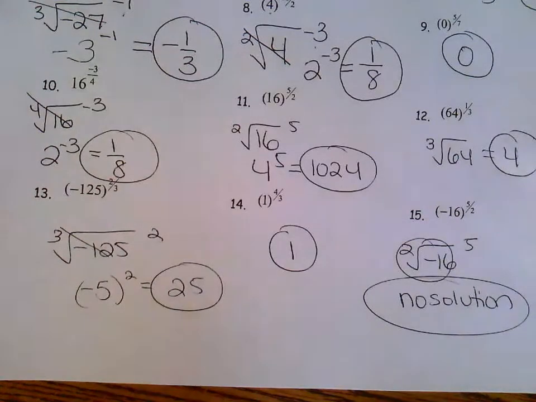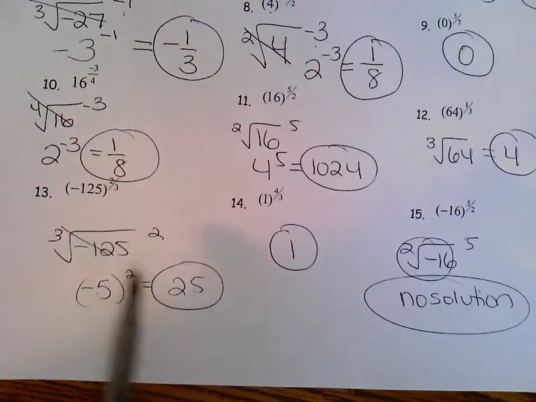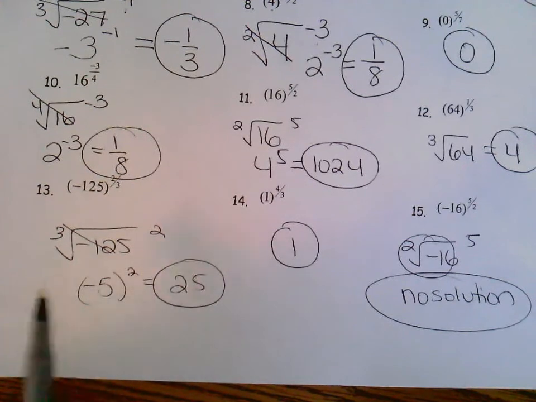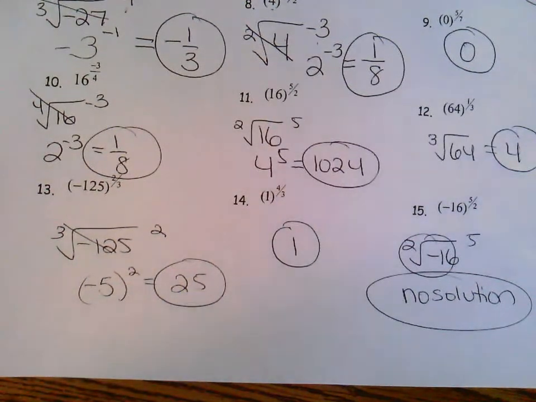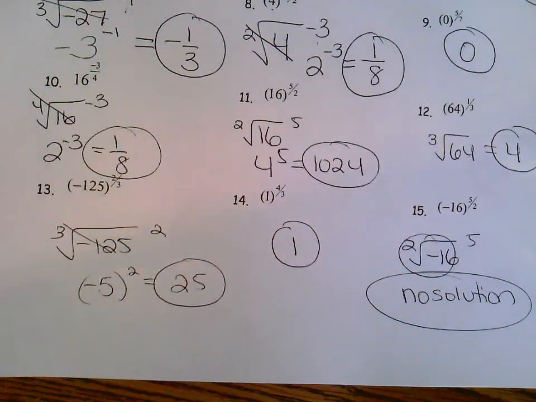So we got 0, 1/8, 10, 24, 4. Because you get negative 5 that you're squaring, negative 5 times negative 5 is positive 25 on that one. Did you put it in parentheses? See how the negative 125 is in parentheses right here? If you put it in parentheses, I think it should work, and you'll get positive 25 as your answer. Oh, okay. Put it in parentheses.